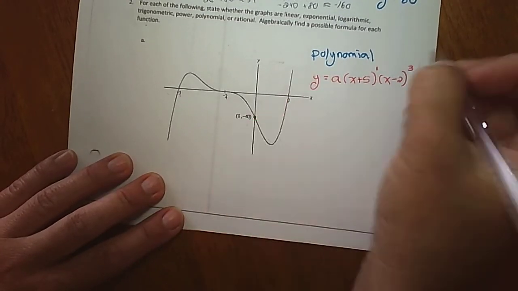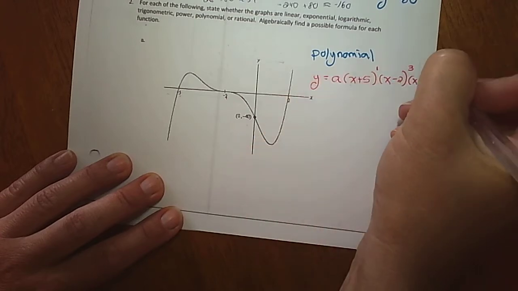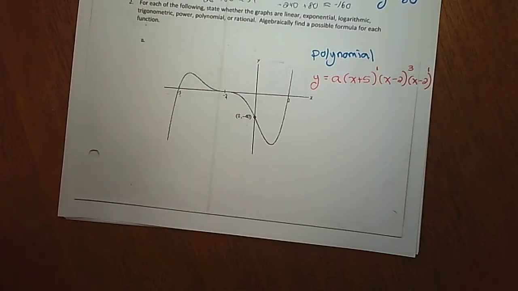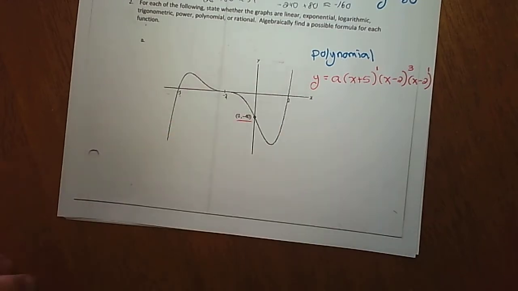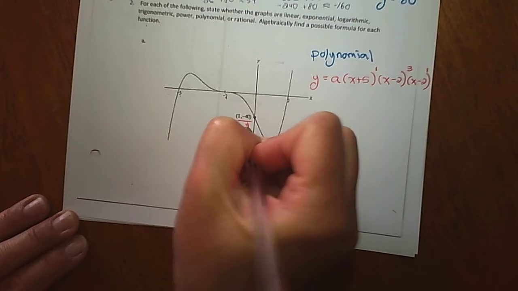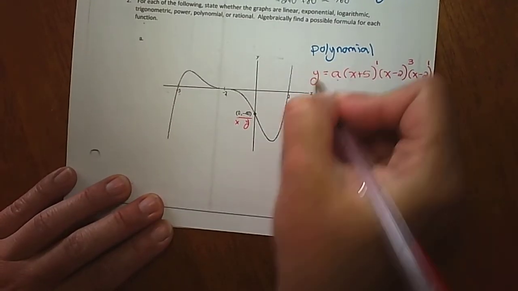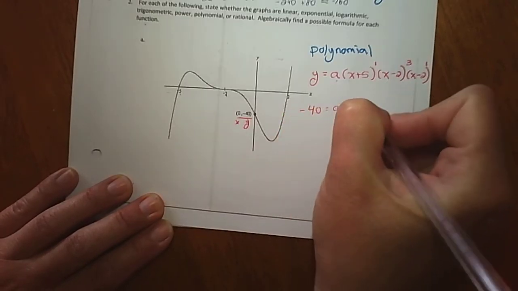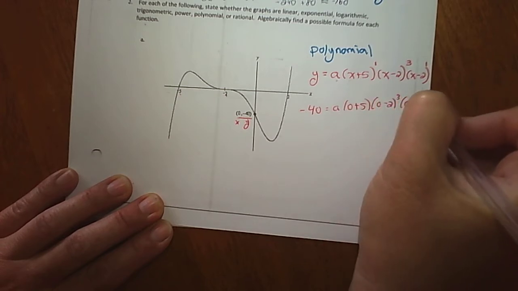And finally, it hits at positive 2. So that's going to be x minus 2. We go through the point. So it's going to be 1. So that's our starting point. Now, somewhere on the polynomial graph, there should be another point, which is this guy. Now, we're going to plug this in for x and y to figure out what the a is, what we call the shape factor. So y is going to be negative 40. Okay, I'm going to do 0 plus 5, 0 minus 2 cubed, 0 minus 2.